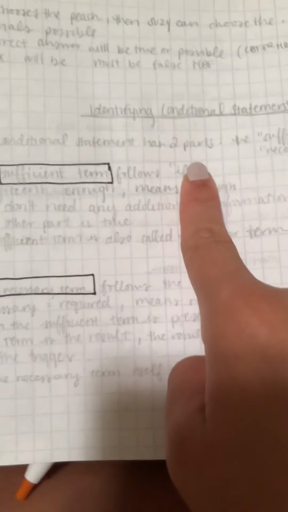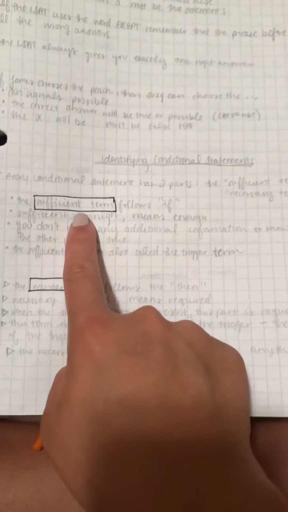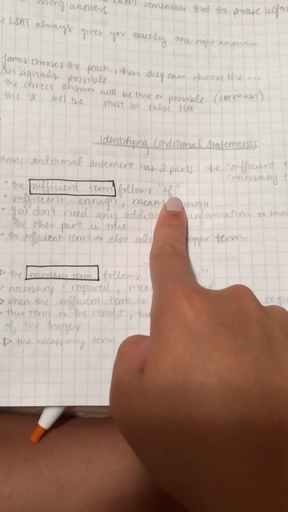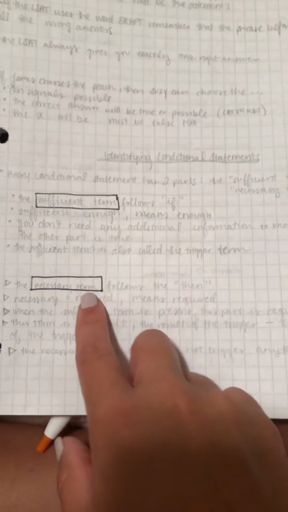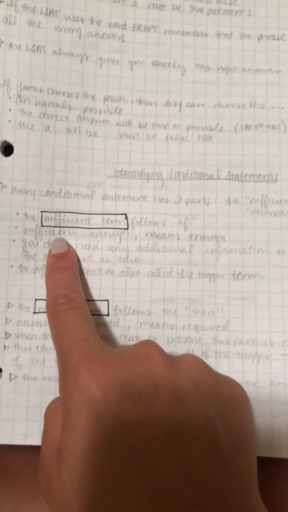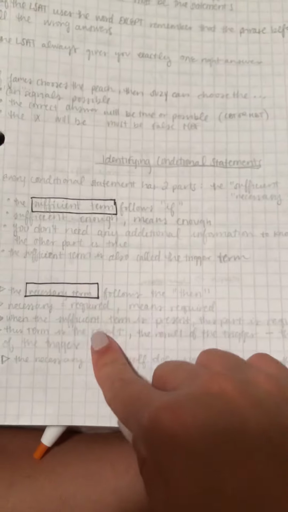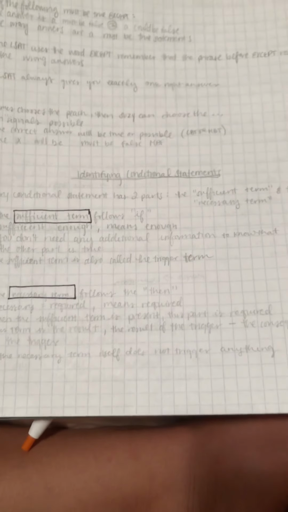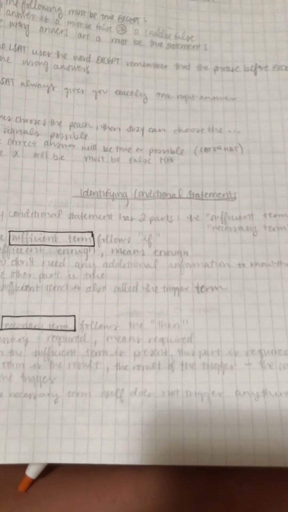So you already know that every conditional statement has two parts: the sufficient term and the necessary term. Obviously the sufficient term follows if. So if X, then Y. Sufficient is the X, and necessary is the second part. Sufficient means enough. This is super general stuff, but this helped me understand it better in terms of thinking about it theoretically. And then on the following pages, I get more into specific words that are really helpful in understanding.